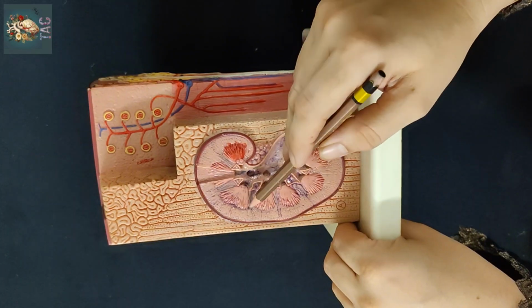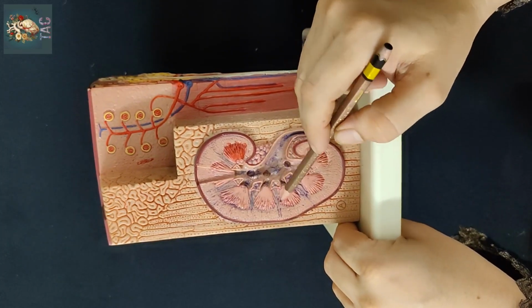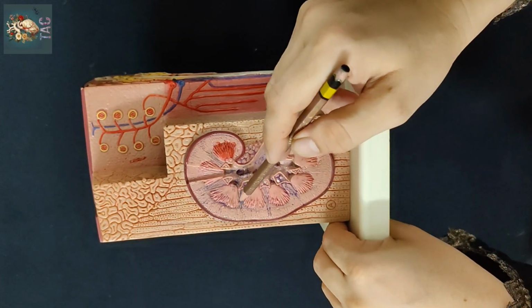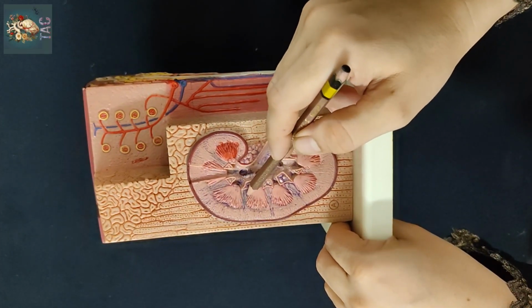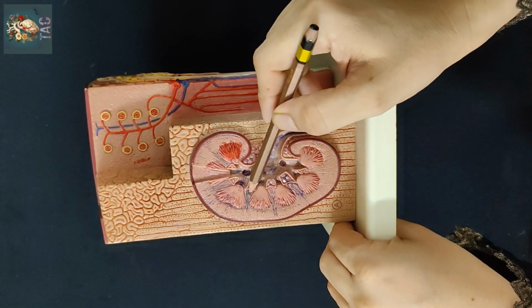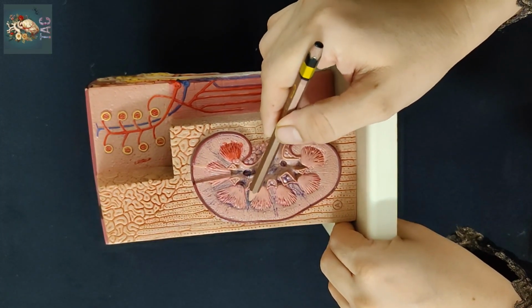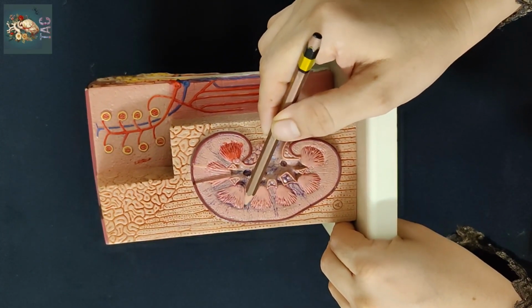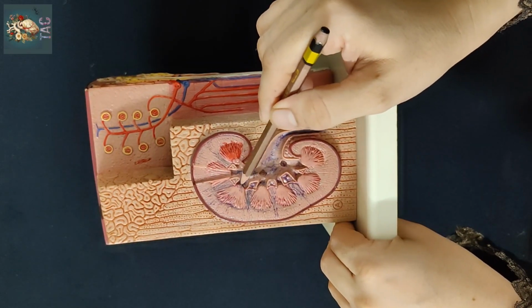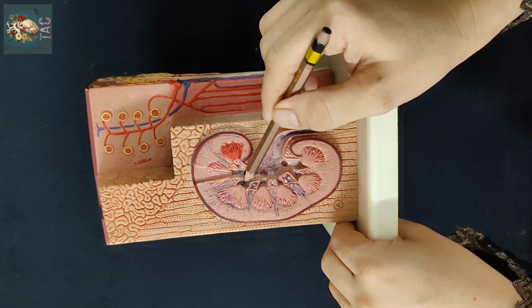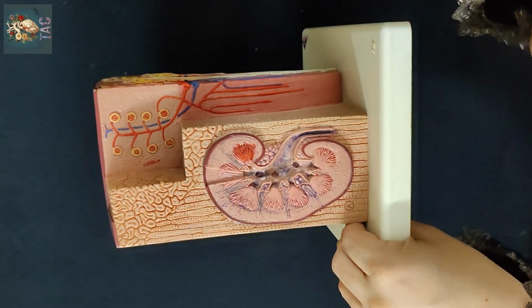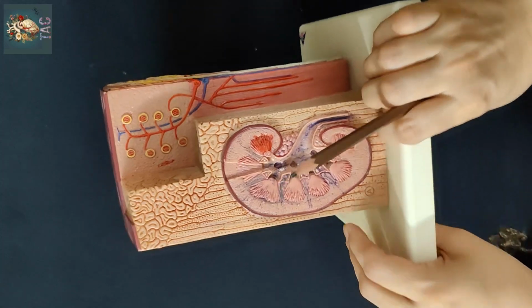So this is one lobule, then two lobules and three lobules. These are the different lobules. The cortical tissue which is present on the sides of the pyramid is called the cortical columns of Bertin. This is the cortical column of Bertin, this is the pyramid, and these are the cortex and the tip of the papilla, which enters into the minor calyces, then the major calyces, and then the renal pelvis. So this is the cross section of the kidney.